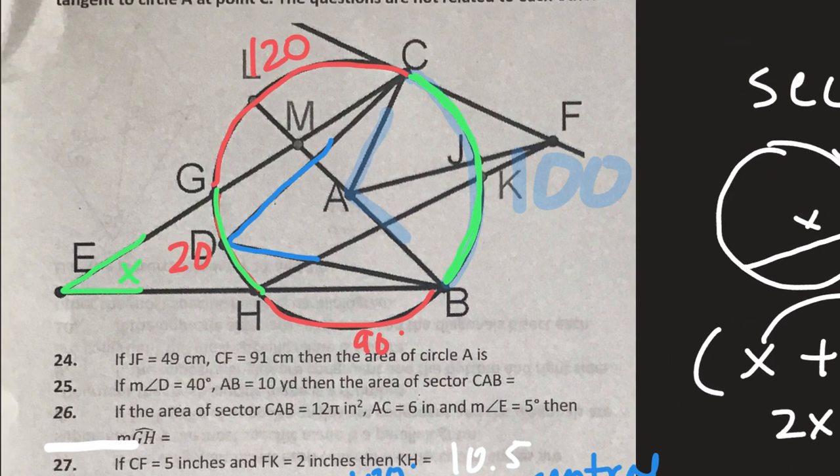All the arcs of a circle add up to 360. So I do 360 minus 120, I know that one, minus another 20, minus 90, and I get that big arc to be 130 degrees.